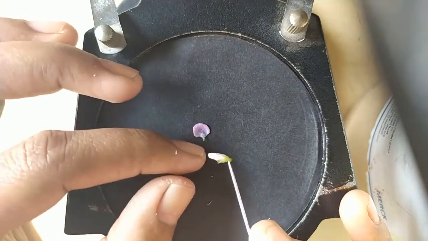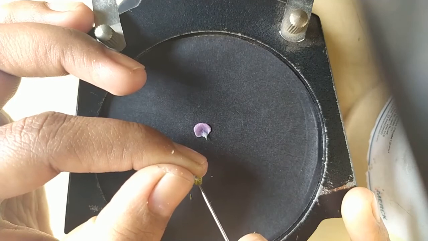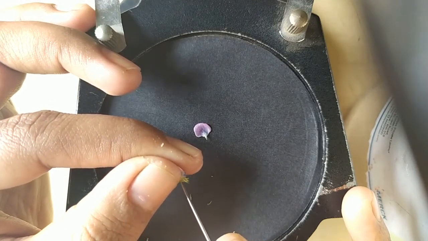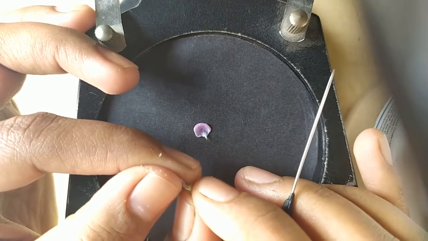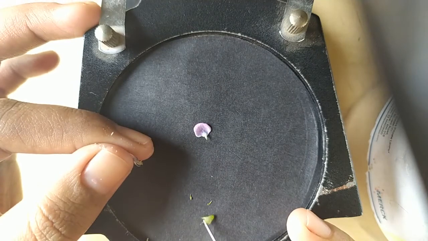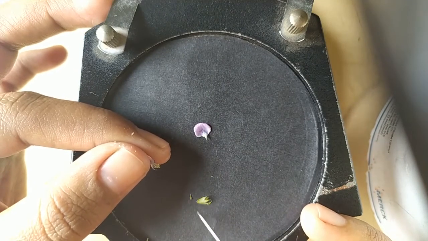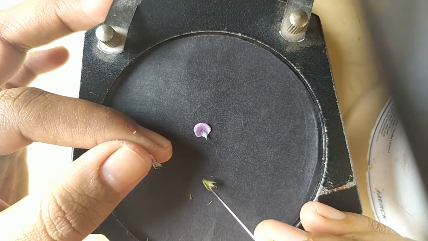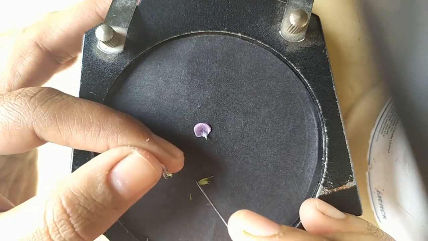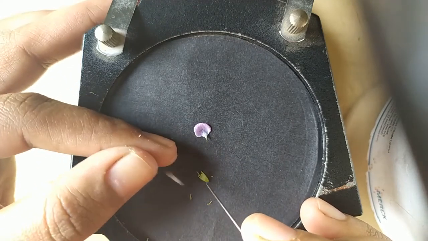Now the standard is removed here. Now our calyx is also removed here. Care should be taken with the 9 plus 1 condition of the anthers, because sometimes the anthers get attached to the calyx.